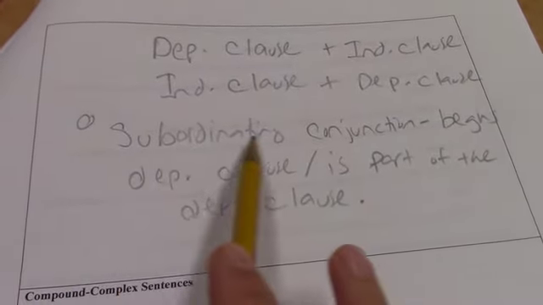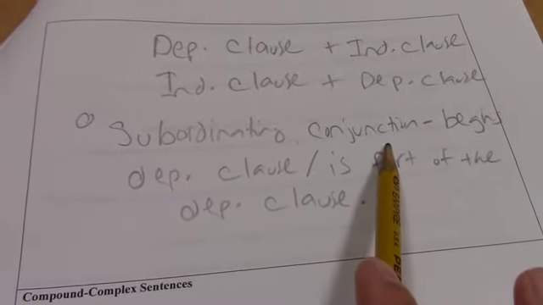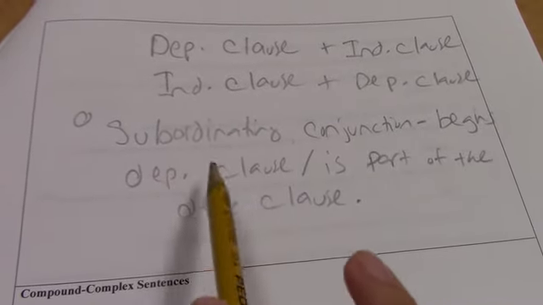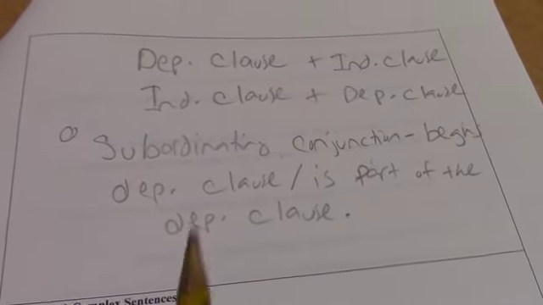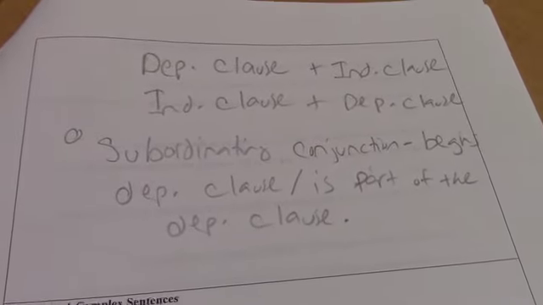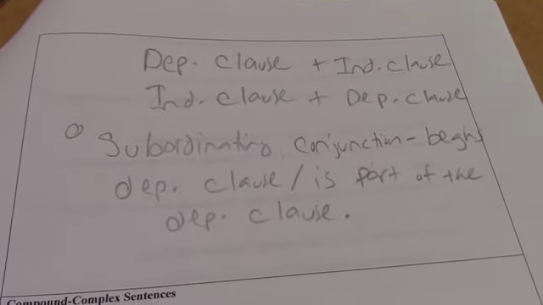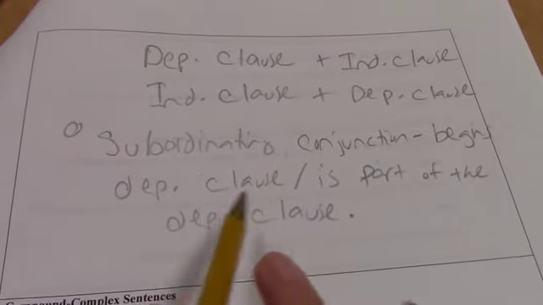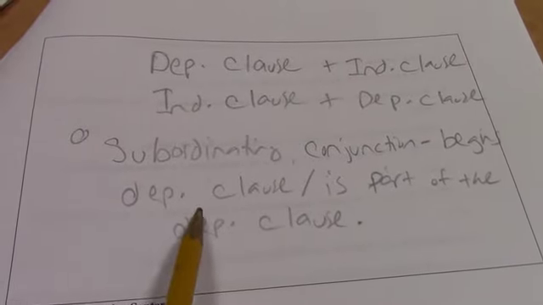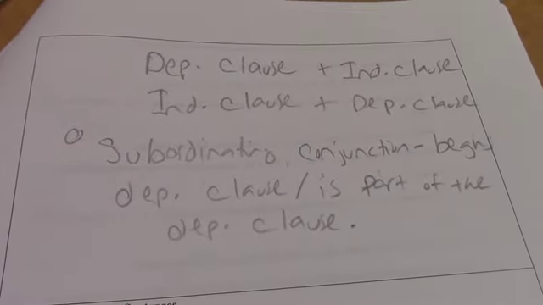Make sure you know the difference between a subordinating conjunction and a coordinating conjunction. If you have a subordinating conjunction beginning the clause, you have a dependent clause. But if you have a coordinating conjunction, the coordinating conjunction is probably just combining the two clauses together. So make sure you look at your list for subordinating conjunctions and coordinating conjunctions, so that way you can tell the difference between a dependent clause and an independent clause.